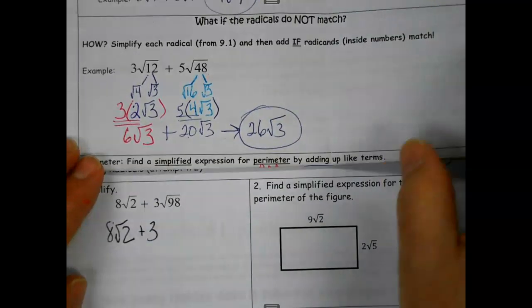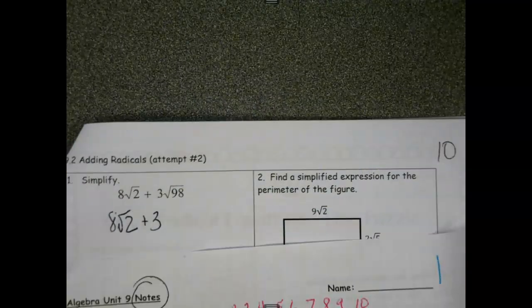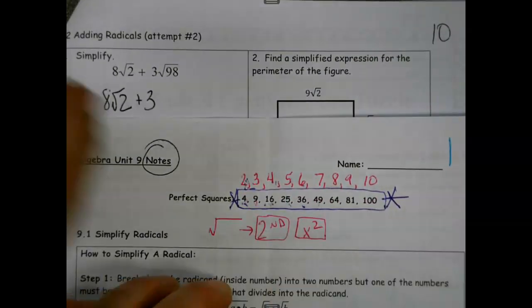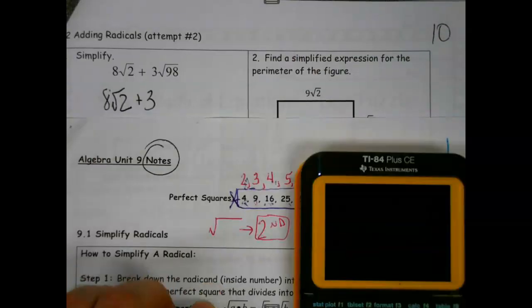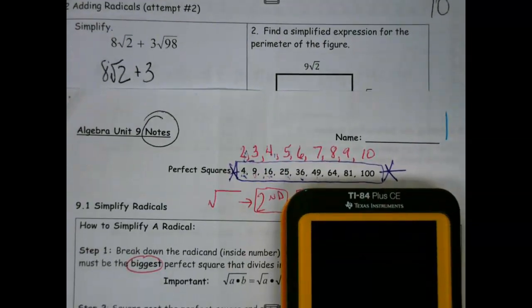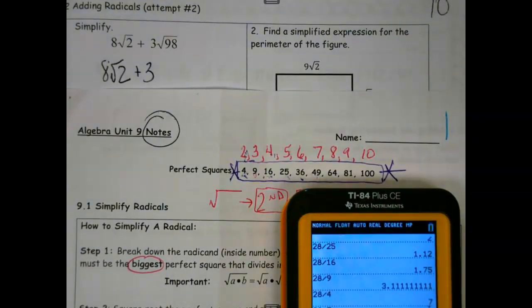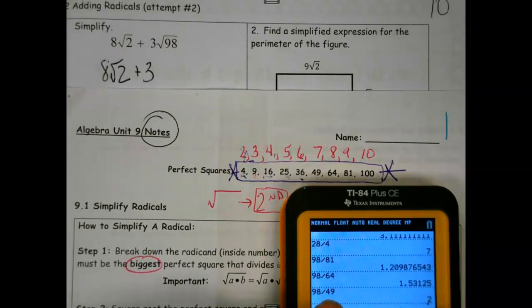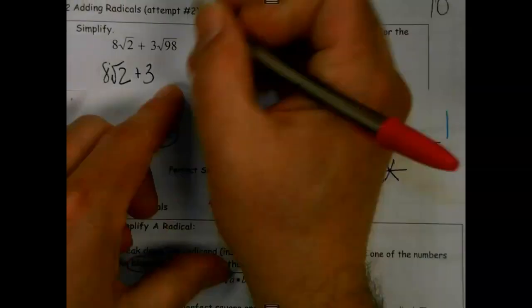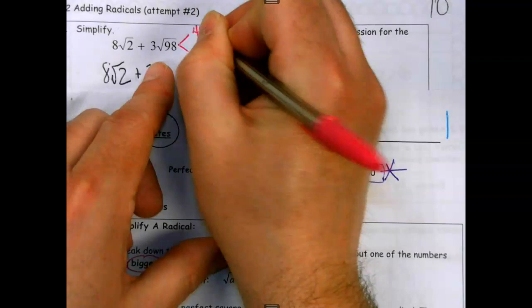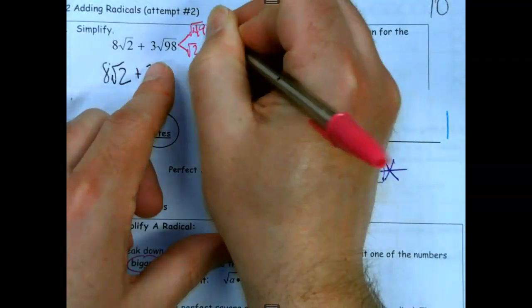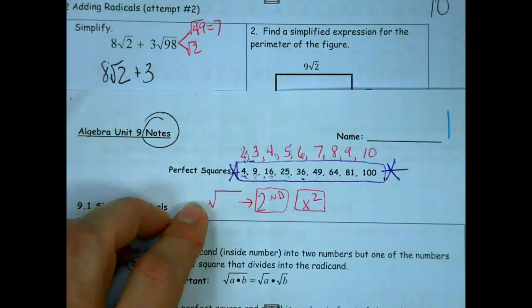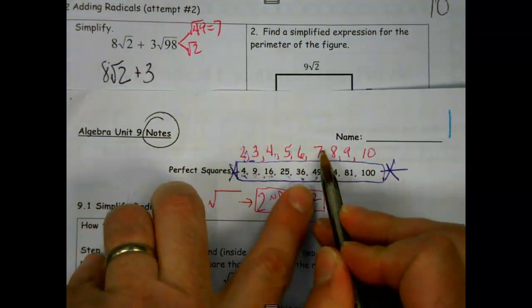But if I need to, I bust my list back out, and I'm going to start dividing these numbers into 98 until I find something, or maybe I won't. I don't know. But I'm literally just running down this list. And I find one, 49 and 2. So 49 gets out, 2 does not.